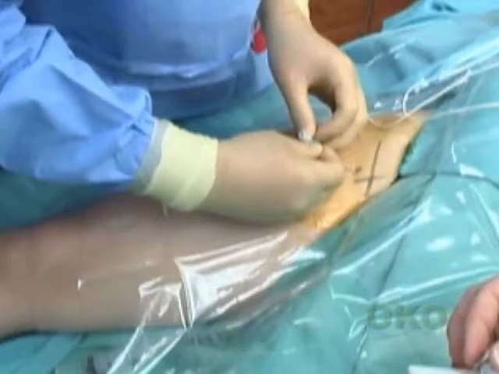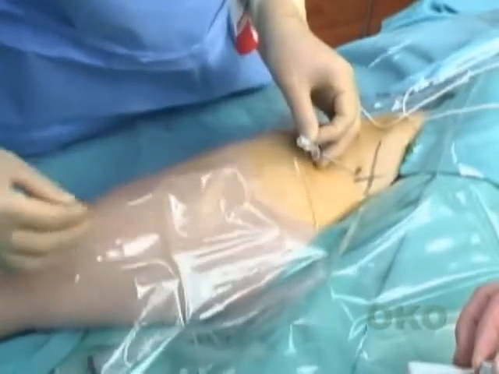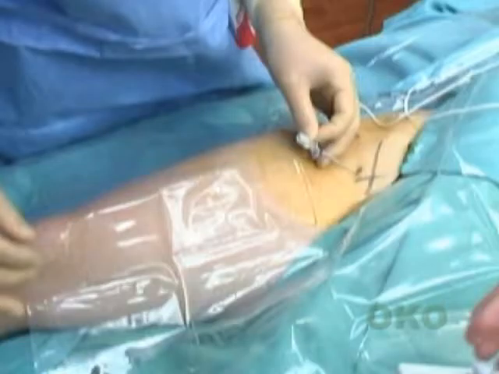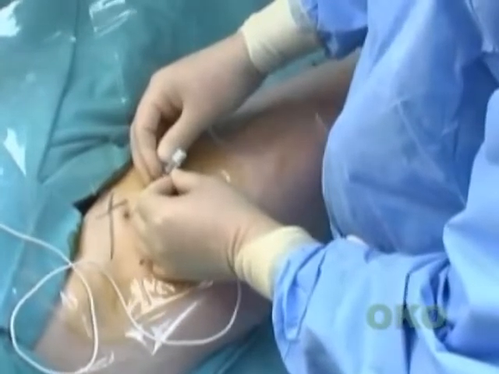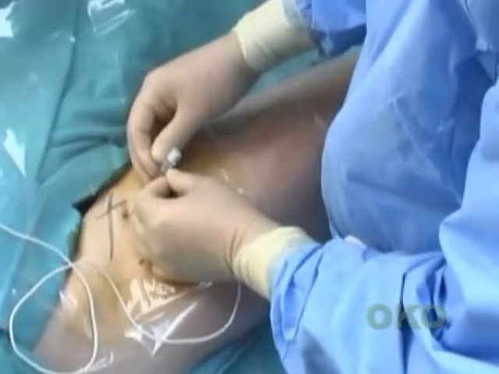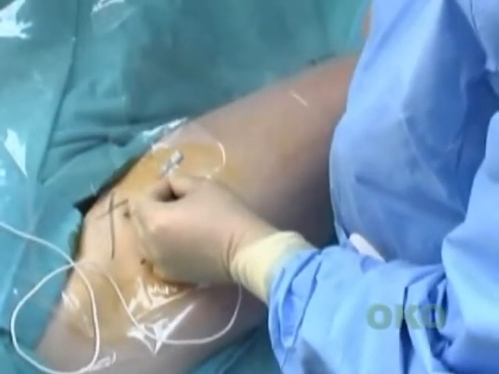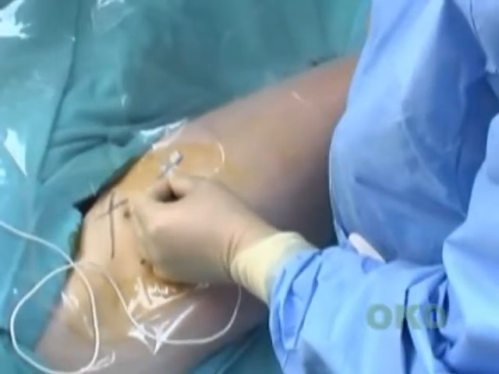The bevel of the needle points upward, and the needle enters at a cephalad angle of approximately 45 degrees. Notice the 2 pops as the fascia lata and iliaca fascia are penetrated, and notice the cephalad movement of the patella as the femoral nerve is stimulated. The nerve stimulator output is turned down to between 0.3 and 0.5 milliamps, and a brisk motor response of the quadriceps muscle should still be present.